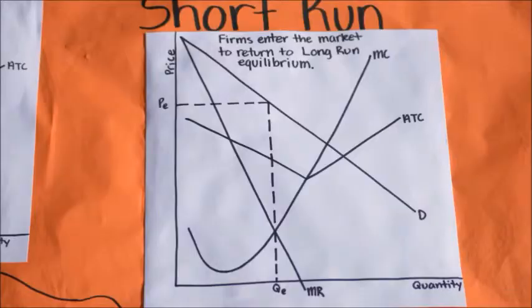In the short run, if the graph is at a loss, in the long run firms will leave, driving up the demand for firms already in the market. Firms leave so demand increases until there is no economic profit. Price and quantity increase and TR equals TC.